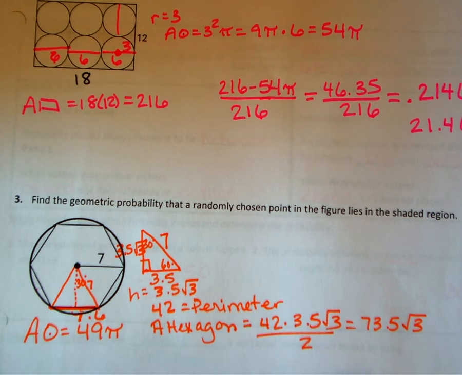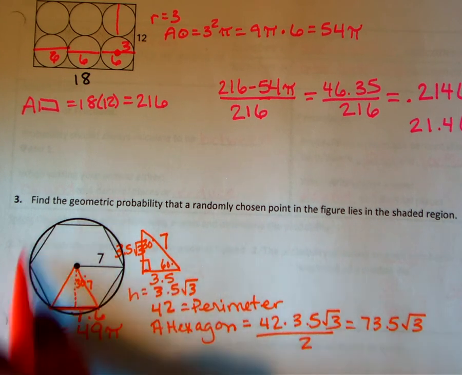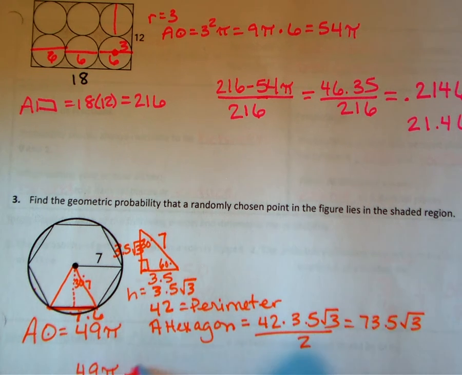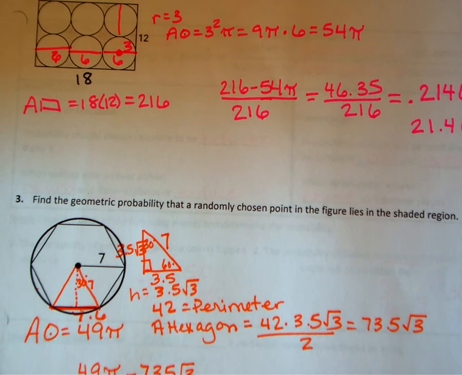Okay, so the area of the entire circle is my denominator, 49 pi. And to get the shaded part, I take my 49 pi and I subtract the hexagon, 73.5 square root of 3. And again, I'm not going to be able to get an exact fraction.